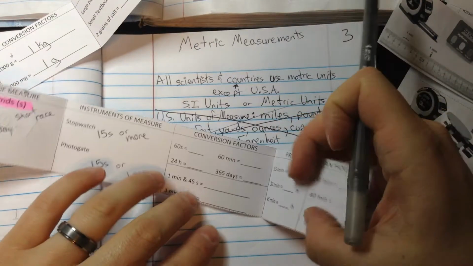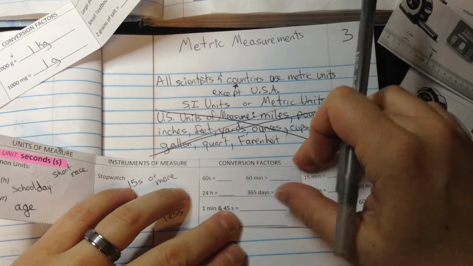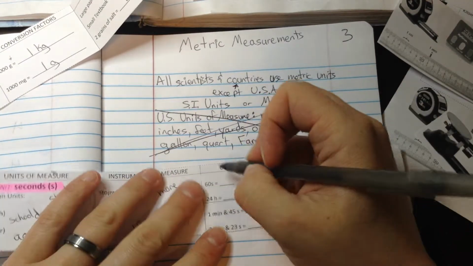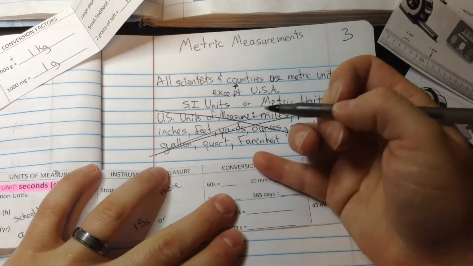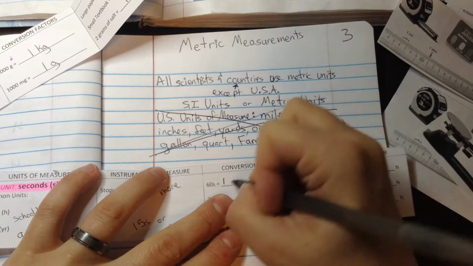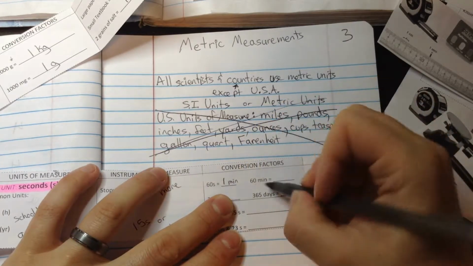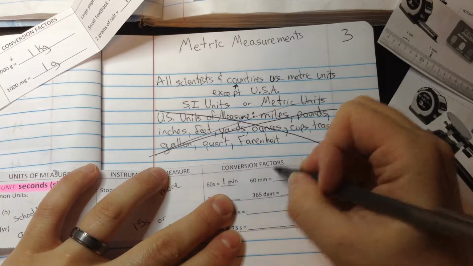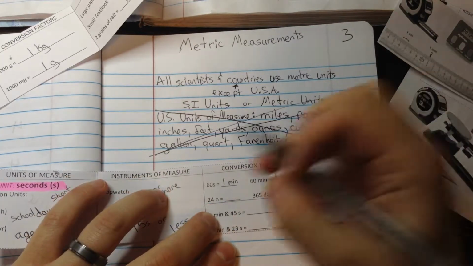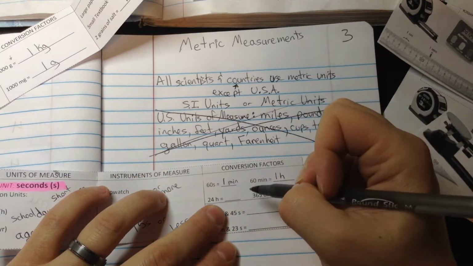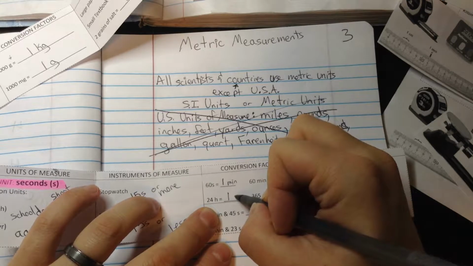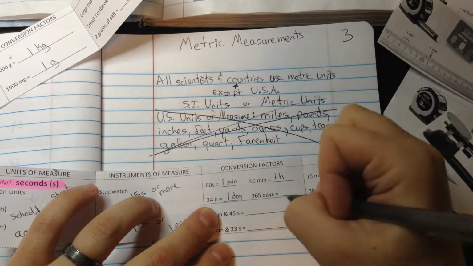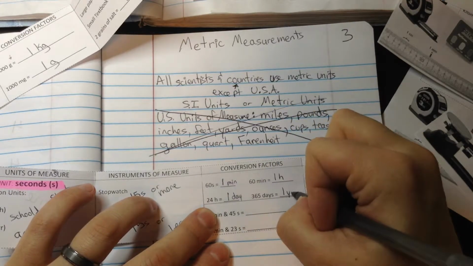Okay? Now, conversion factors. These are easy. You know these. 60 seconds. What's equivalent to 60 seconds? 60 seconds is the same as 1 minute. Okay? 60 minutes is equal to 1 hour. 24 hours is equal to 1 day. And 365 days, 1 year.